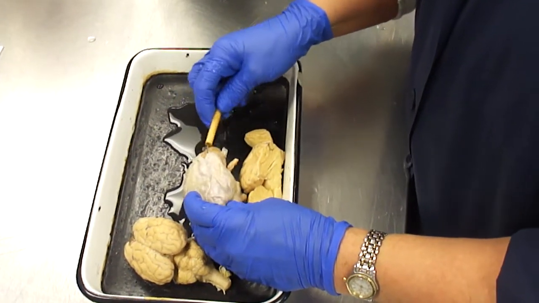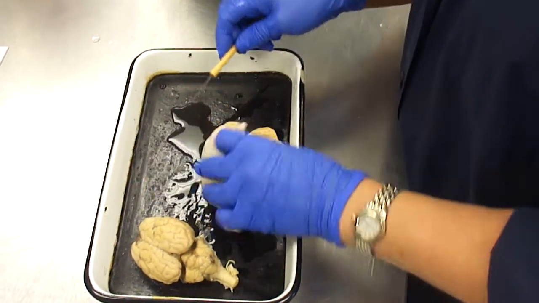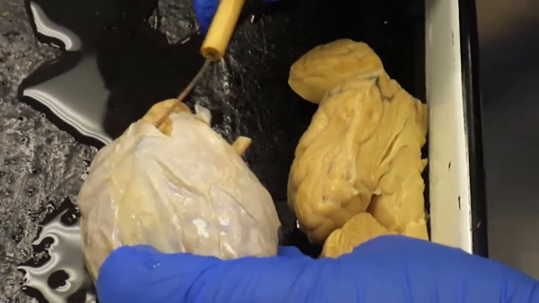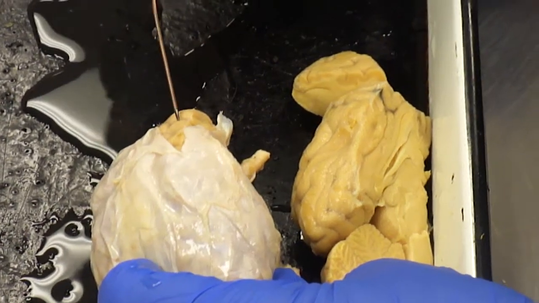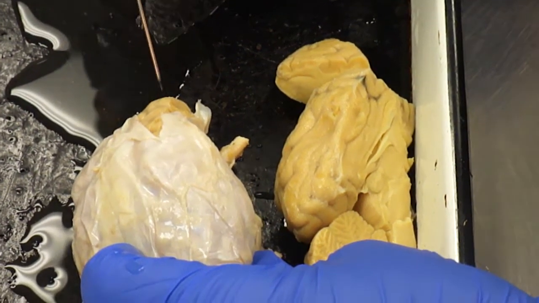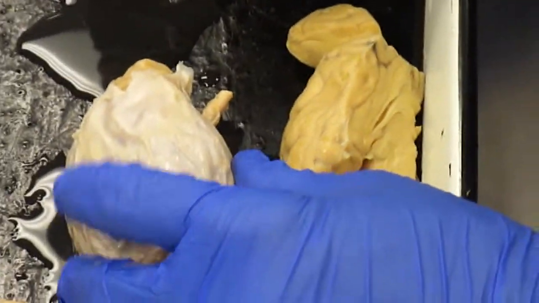So the collective name is the meninges. Name this tissue, if the pin's right in it, would be the dura mater. And name the first tissue the pin passes through would be the pia mater. And I will say all this in class again. I might even bring these into class just to remind you what we've done.